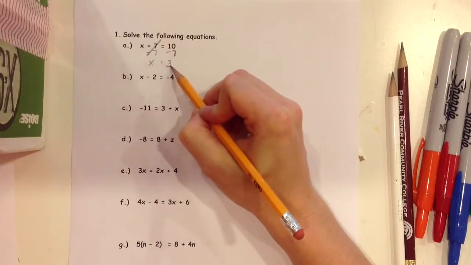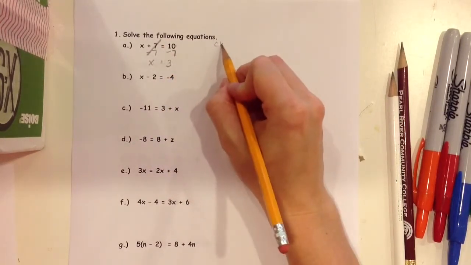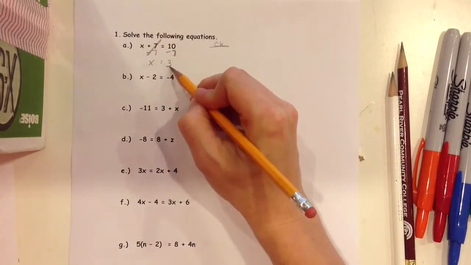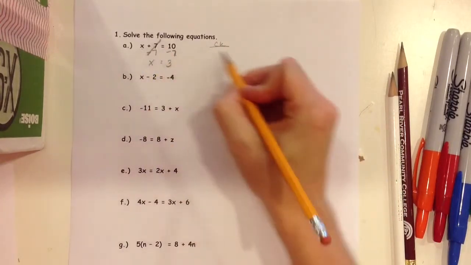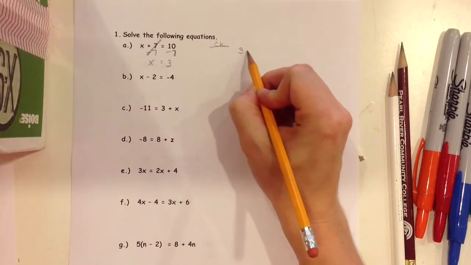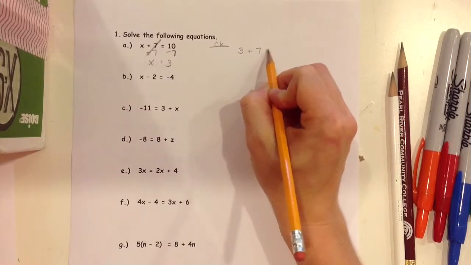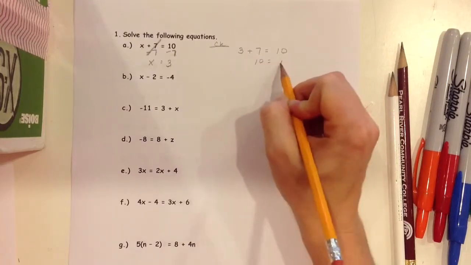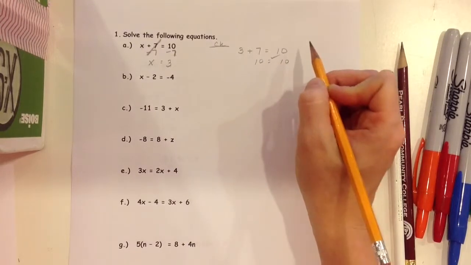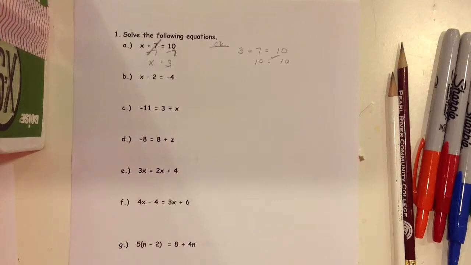So x equals 3. If you wanted to check your answer, what you would do is plug in a 3 inside your original equation. So wherever there's an x, I would have plugged in a 3. So I have 3 plus 7 equals 10. And 3 plus 7 is 10. And 10 equals 10, so that checks. Now, I'm not going to do that checking step for every problem, just to show you how to do it that first time, and then you can do it on your own if you want to.